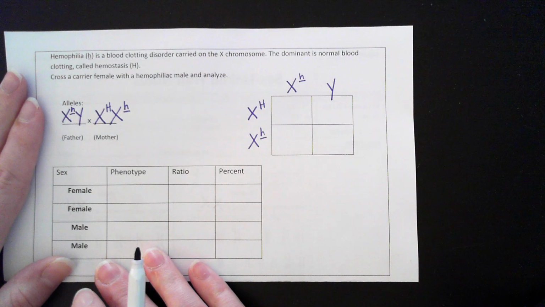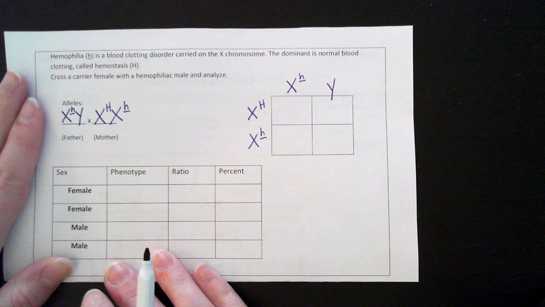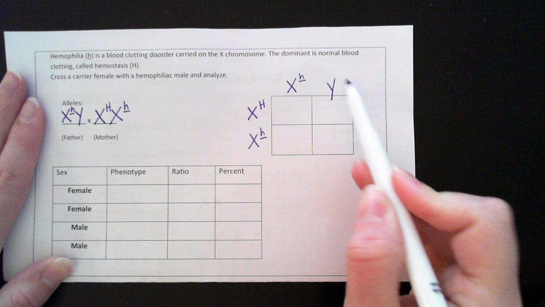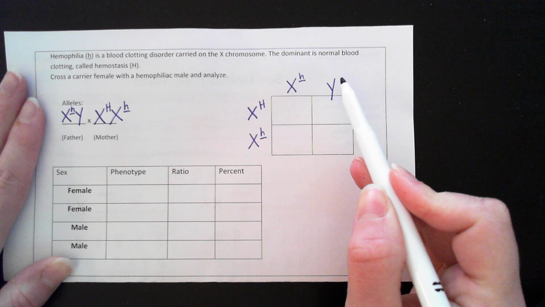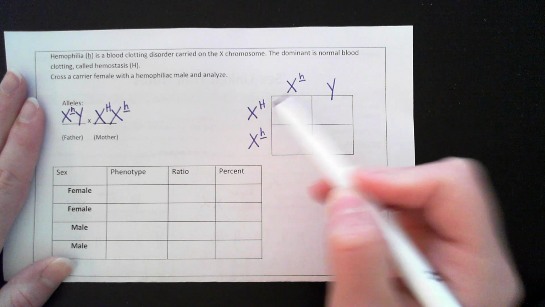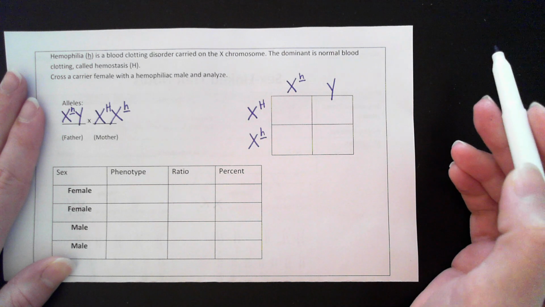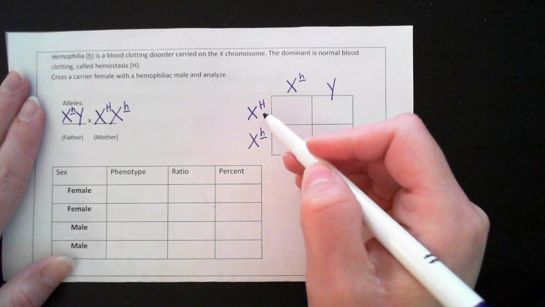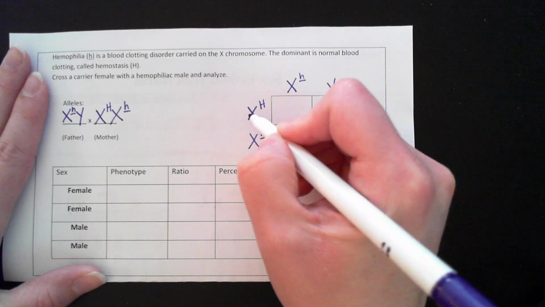Now what we're going to do is transfer the traits into the box, but we have to make sure that we take the sex chromosome with it. Just note that when you are writing sex chromosomes, we write X's first, then followed by if there's a Y or not. And then we also are going to make sure that we still put the capital allele before the recessive. So capitals go first, lowercases go second. So let's go ahead and do this as an example.